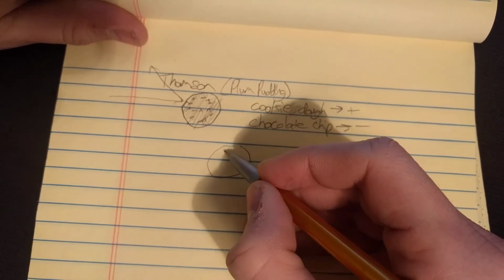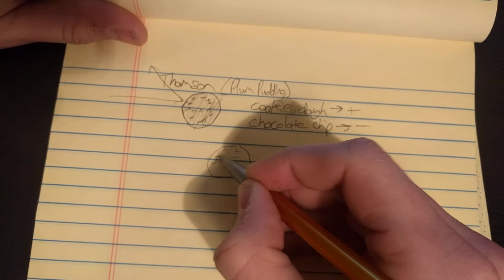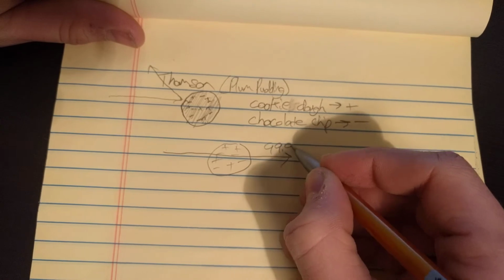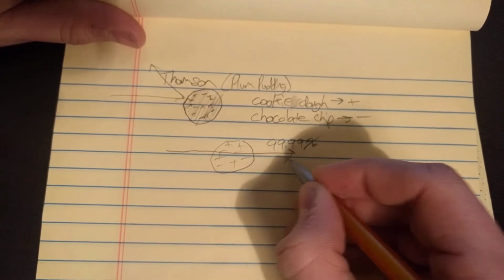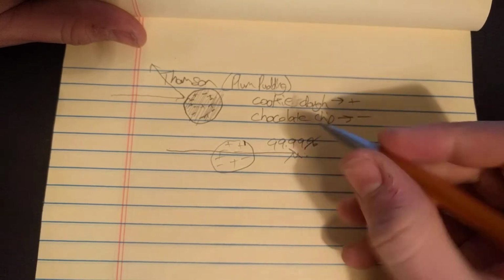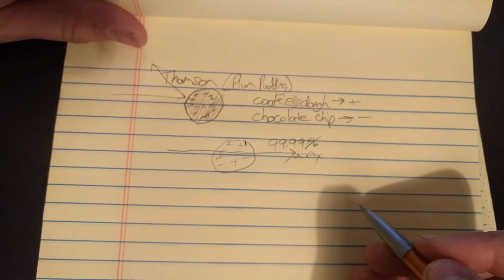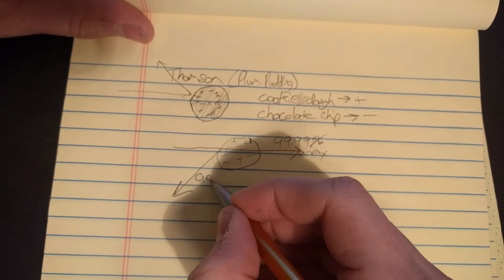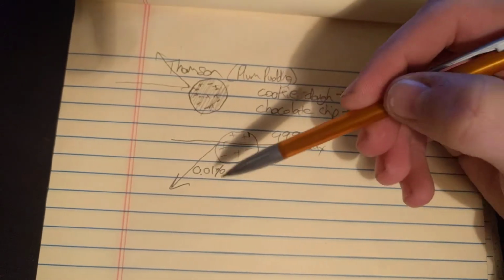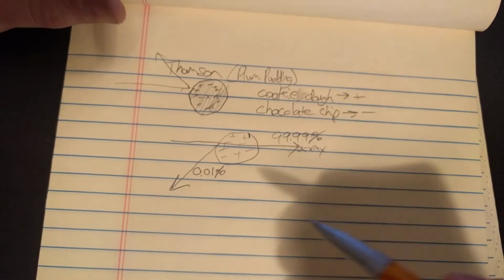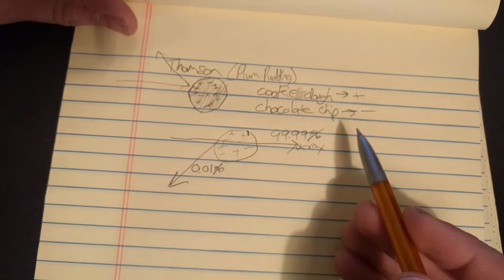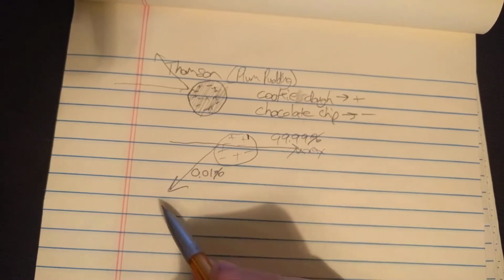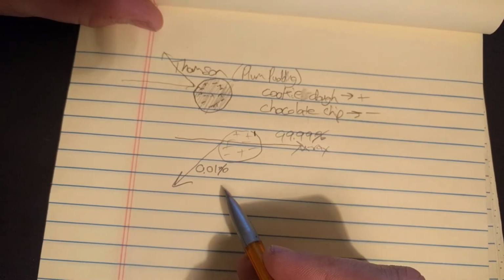So, okay, we got a gold atom here again. And 99.99% of the time, Rutherford found the alpha rays, this is an alpha ray, would go through the gold foil. Well, about 0.01%, or 1 out of every 1,000 or so rays, would actually get deflected. See, what Rutherford was expecting was 100% of the rays would get deflected. That's not what he found out.